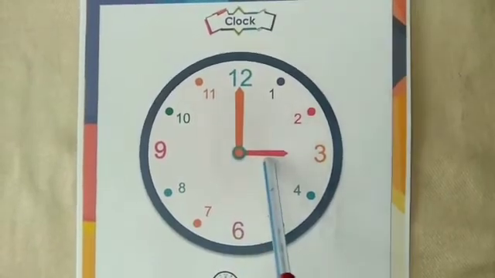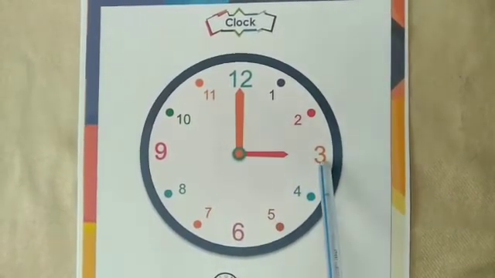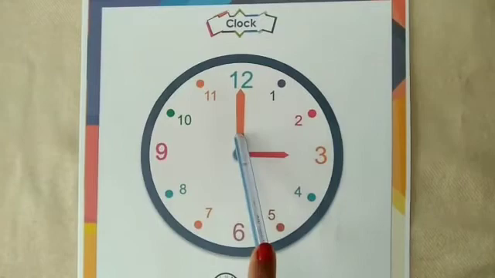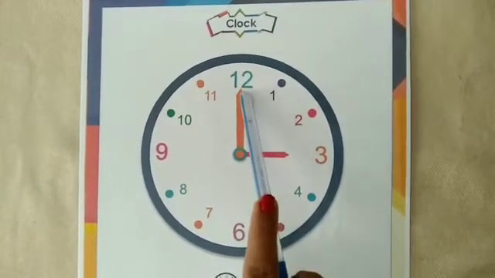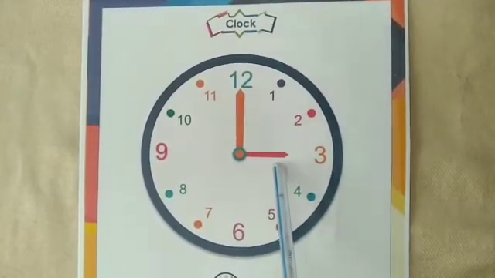Short hand is at 3. Long hand is at 12. So it is 3 o'clock.